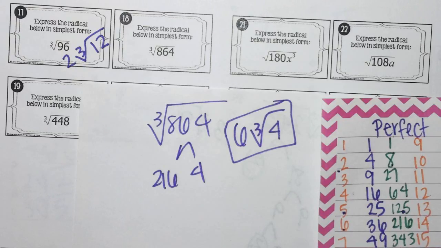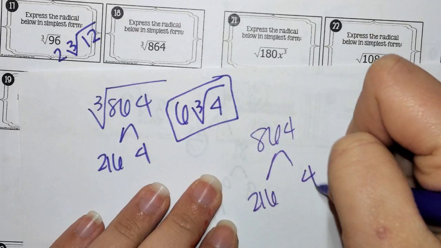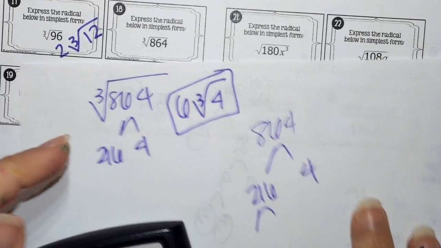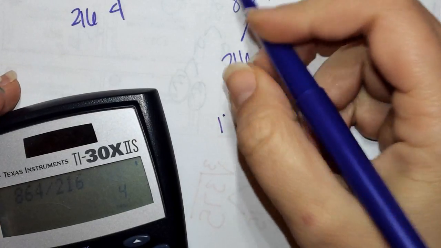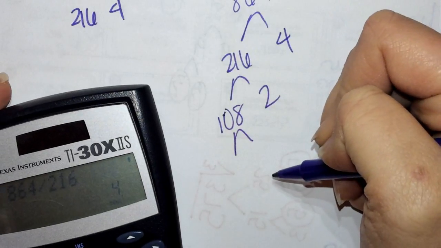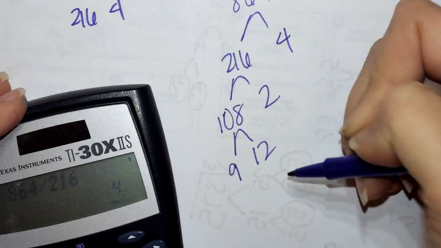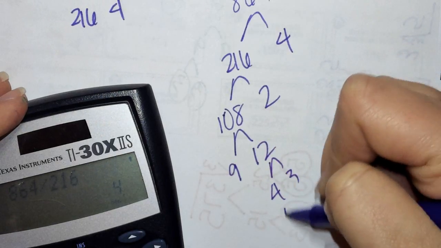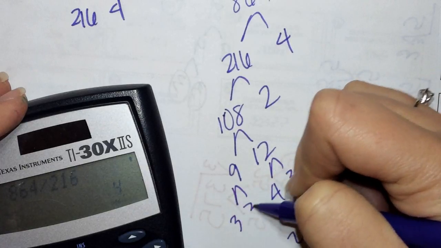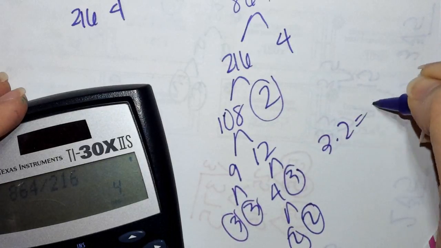I said I got something. I got 2 cubes. You got 2? Tell me what you broke it down by. I did 216 and then I broke it down. You did 108? That's not a... And then you did that by what? 9 times what? That doesn't equal 108. Okay. So then you have 1, 2, 3 of those. 1, 2, 3 of those. 3 times 2 is 6.